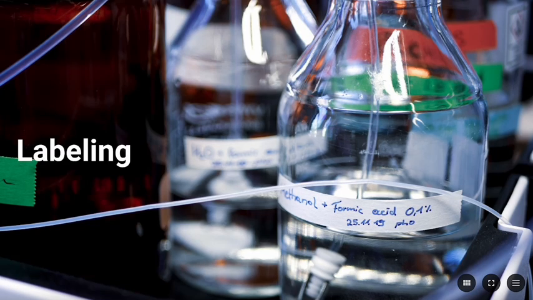Chemical labeling is a system used to communicate the hazards of a chemical to users. It is important to understand the information provided on chemical labels to be aware of the potential hazards and take appropriate precautions when handling and using the chemical.